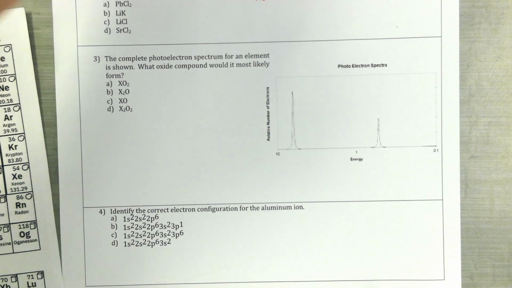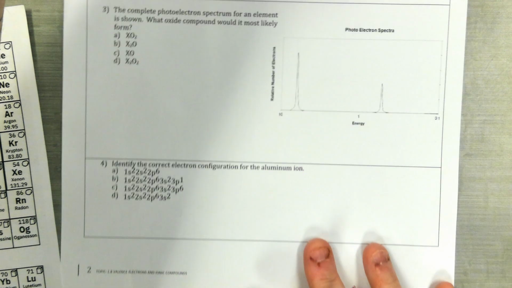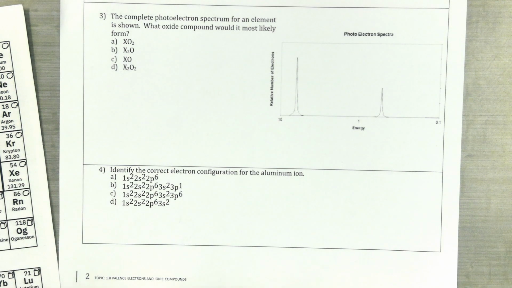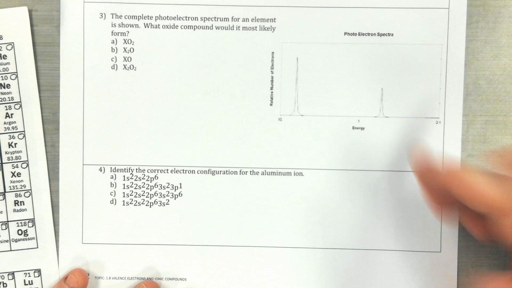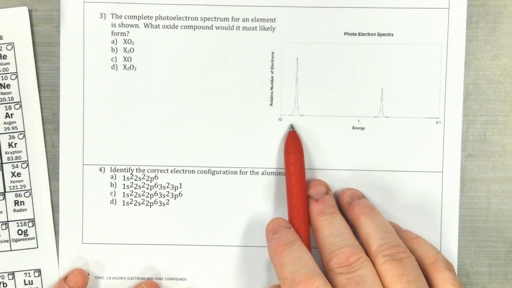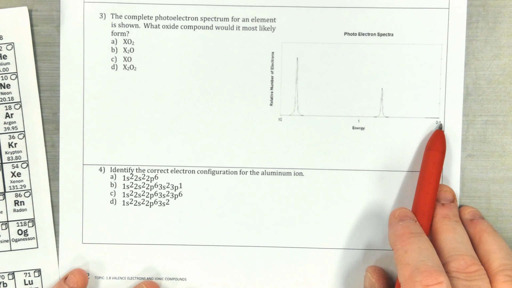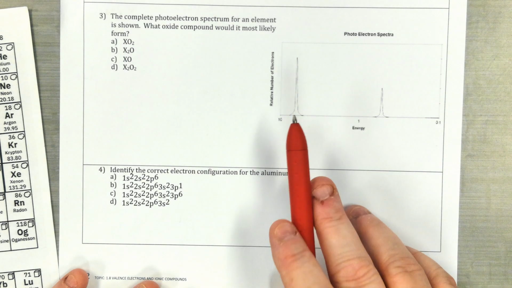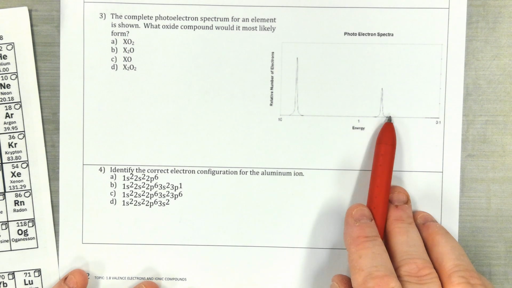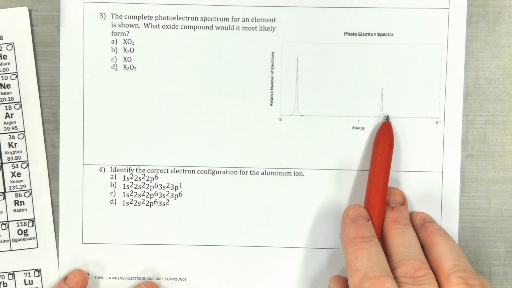Number 3, complete the photoelectron spectroscopy graph for the element shown. Which oxide compound would it most likely form? So kind of go back to 1.6 and review your notes to figure out this is the higher energy, this is the lower. We got to assume if this is the highest energy, this must be an s, and this must be possibly another s group.